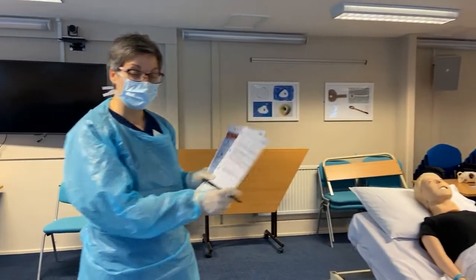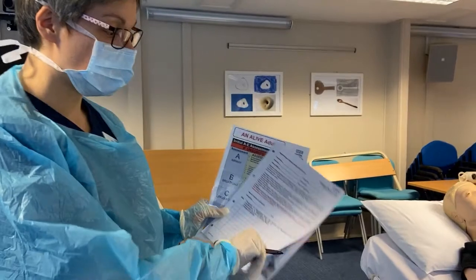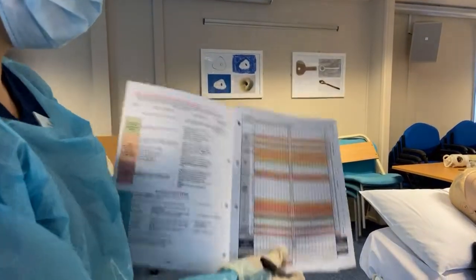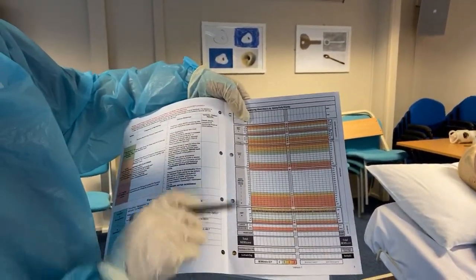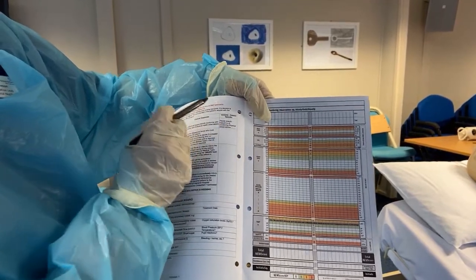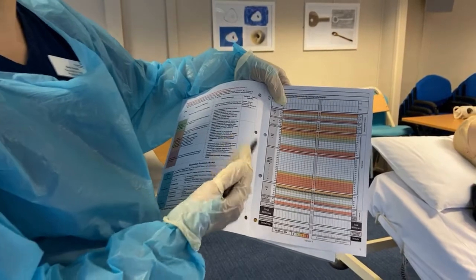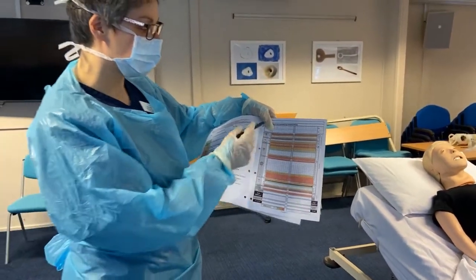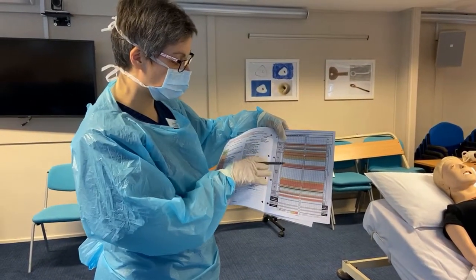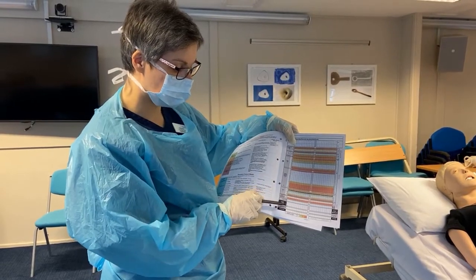On the wards you have NEWS charts. Inside it will show you what observations we're doing, and then they are colour coded. So 0 is normal, 1 they're getting sick, 2 they're getting sicker, and 3 they are very sick. Do your observations, add up each parameter, and you will get a score.